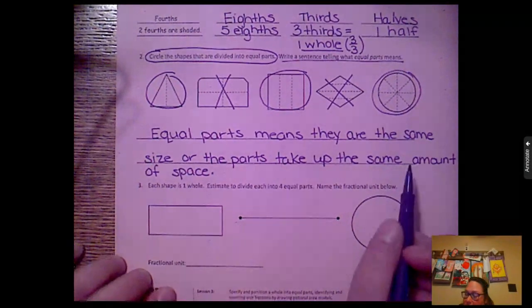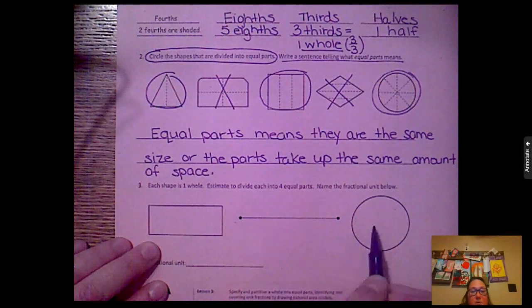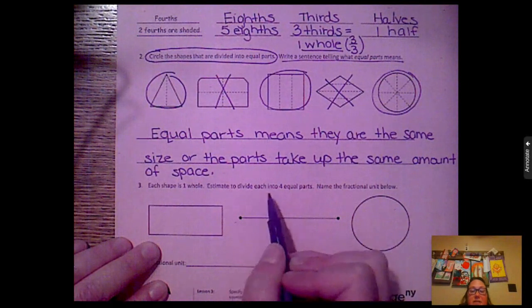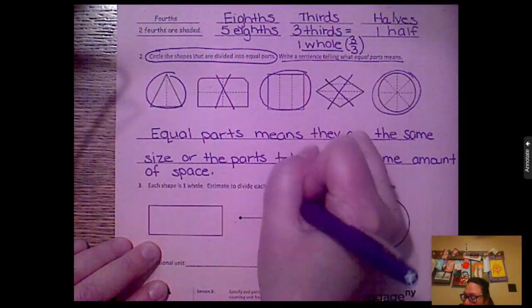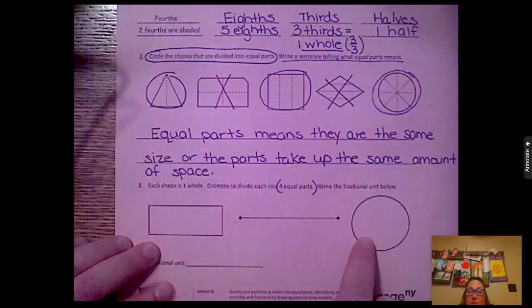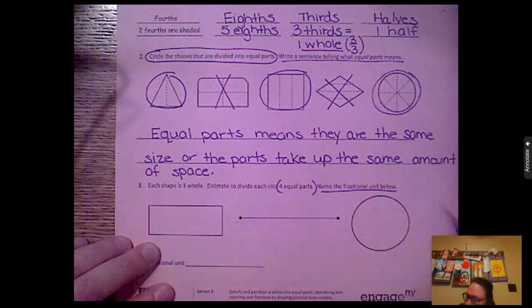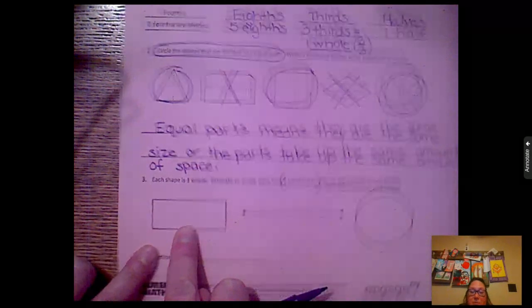Alrighty. Number 3 says each shape is one whole. So this is one whole, this is one whole, this is one whole. Estimate to divide each into 4 equal parts. So we want to divide each one of these 3 shapes into 4 equal parts. And then we're going to name the fractional unit below. Okay, so we want to divide this up into 4 equal parts.